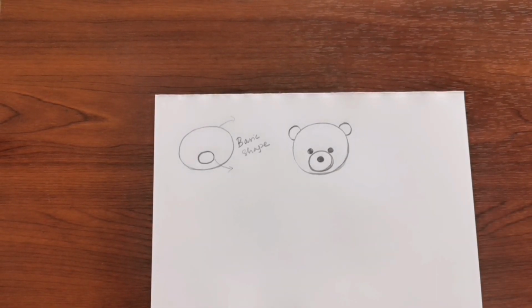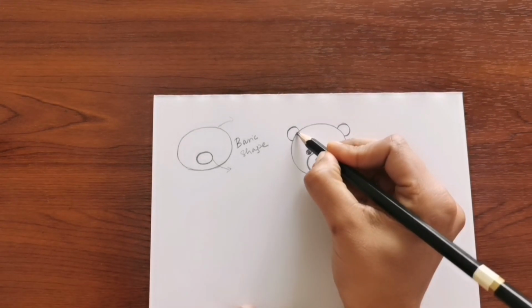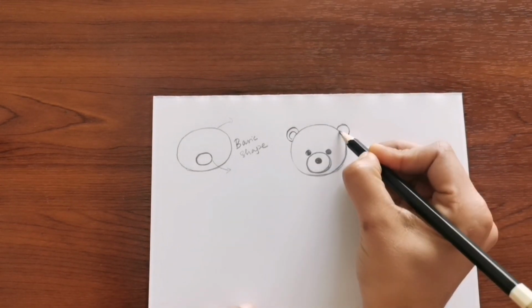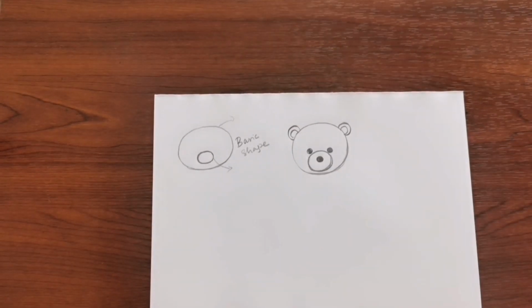So we have made a bear using the same process. Now just observe where the eyes and ears are, and that's it. Maybe we can do the detailing like this as well. So we made a bear. Now again we will do the basic shape and guess what we are drawing.